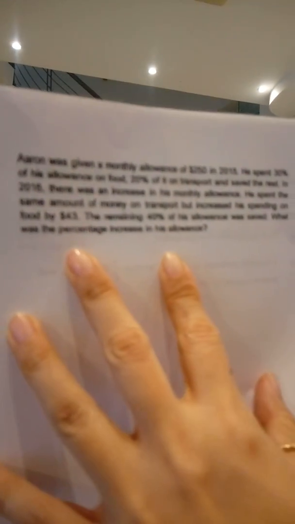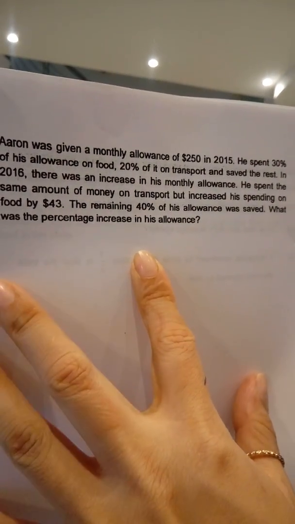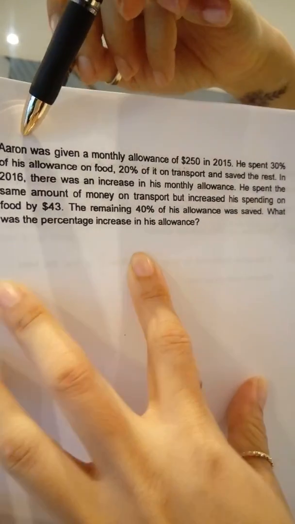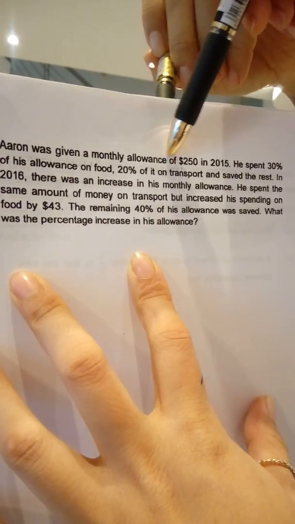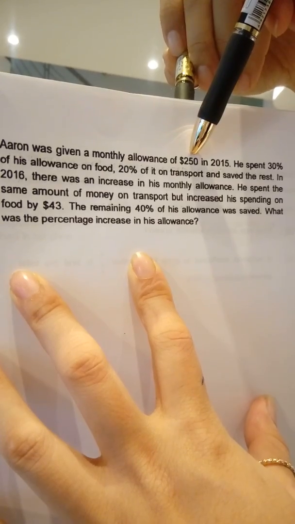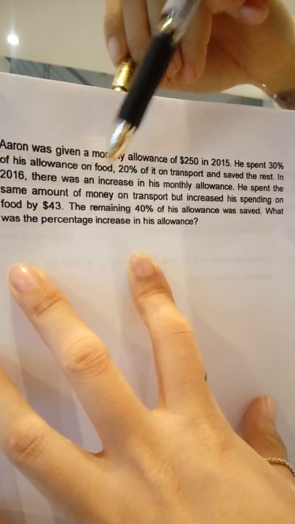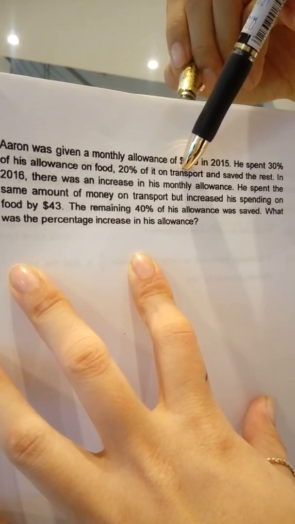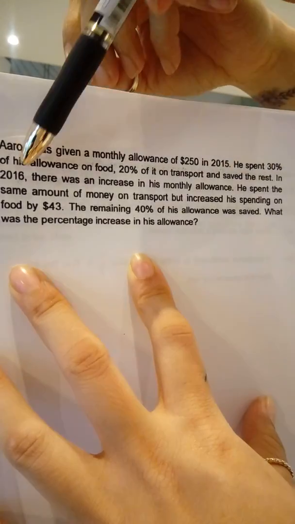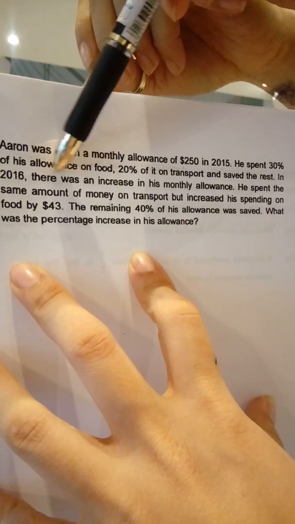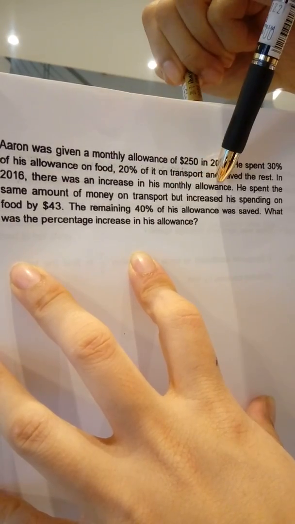Okay, let's go to question number 60. Aaron was given a monthly allowance of $250 in 2015. He spent 30% on food, 20% of it on transport, and saved the rest. In 2016, the year after, there was an increase in his monthly allowance.